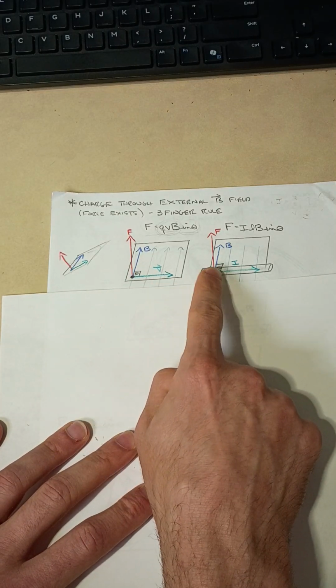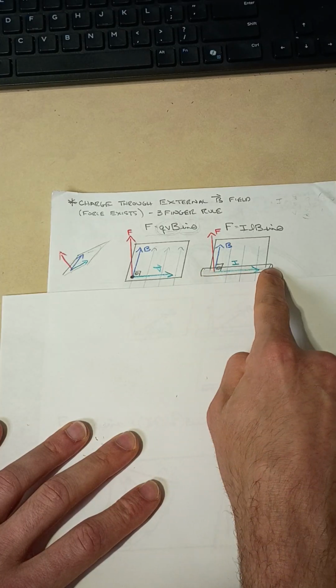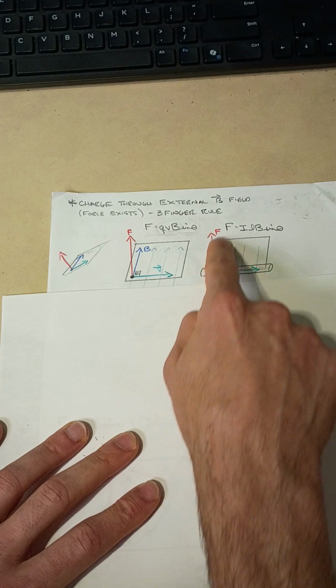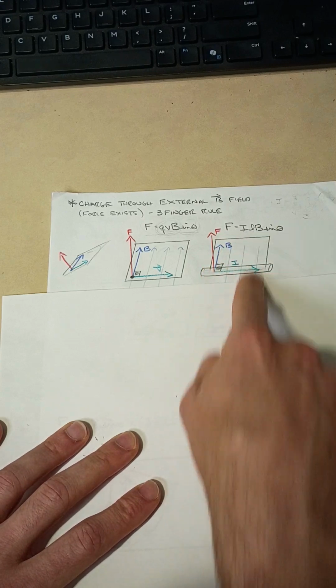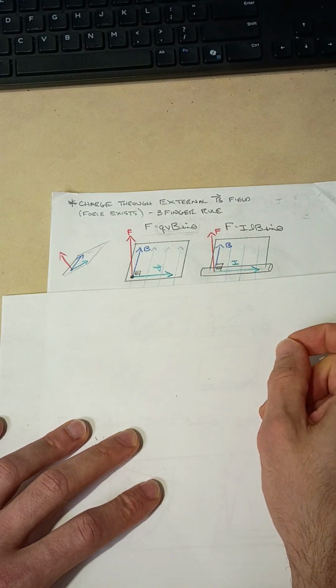And then here, it's the same thing, except the charge is the current, right? There's a bunch of charges. Magnetic field is being produced externally from some outside source, right? It's cutting through the wire, and then there's going to be a force on the wire pushing it up.